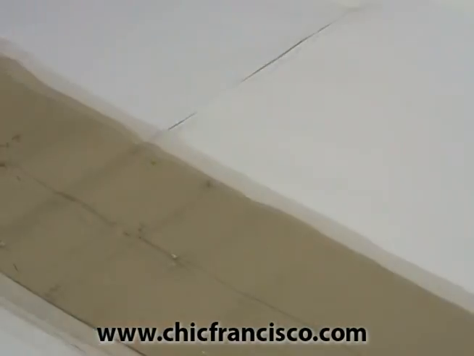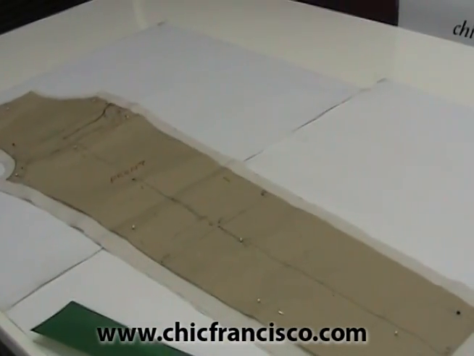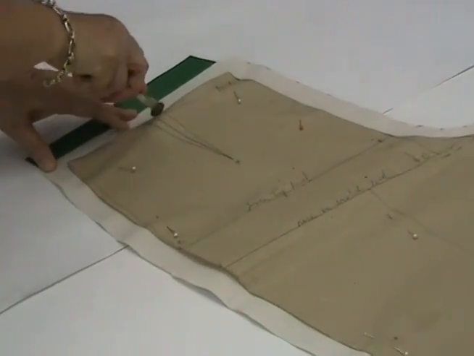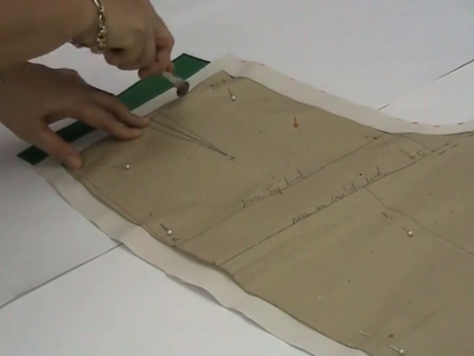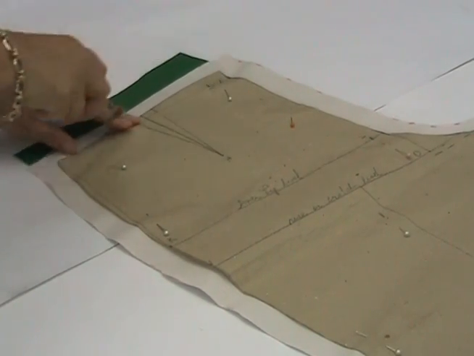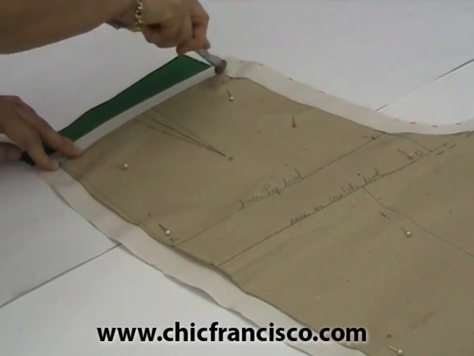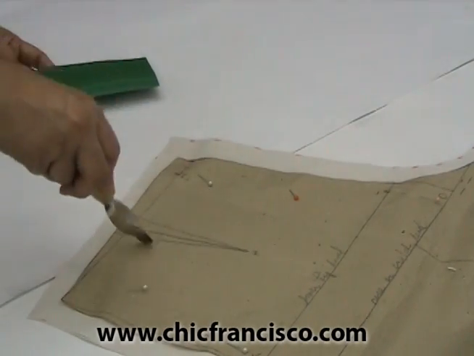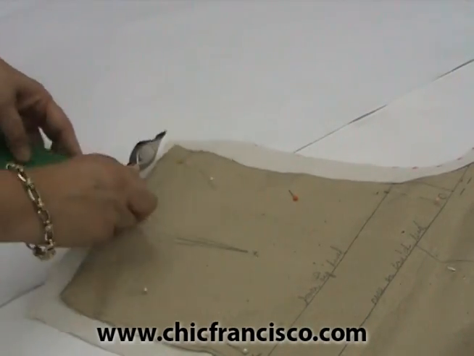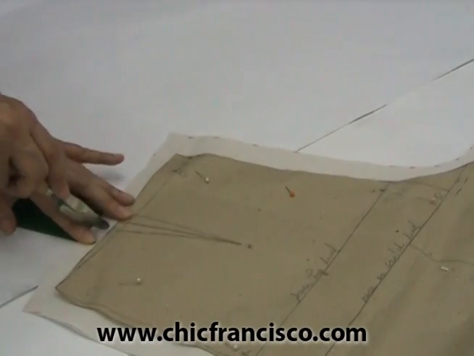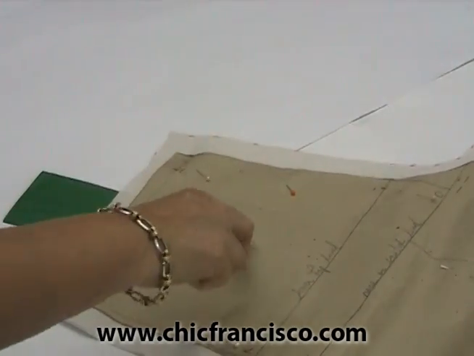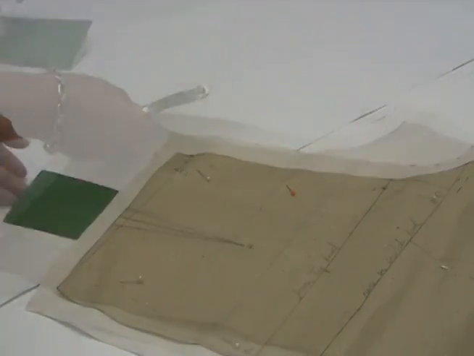So now we will trace the sewing lines of the back pattern of our pants. Now I will be tracing the sewing line of the waistline of the back pattern. Then I will just be tracing the outer lines of the dart. Then I will mark the end of the dart point.